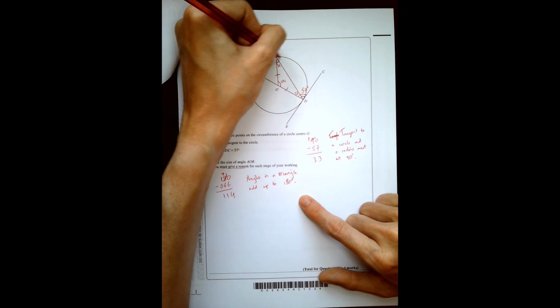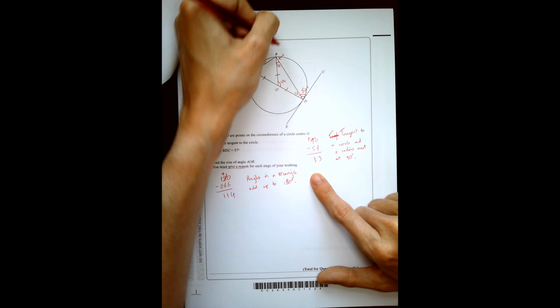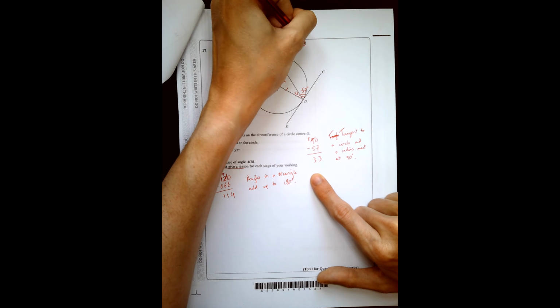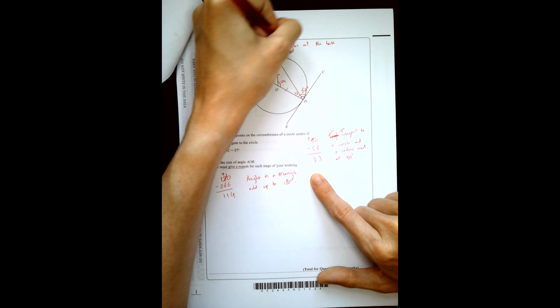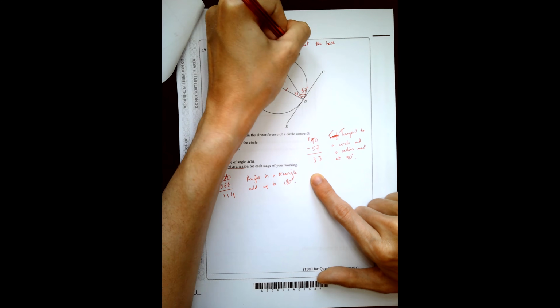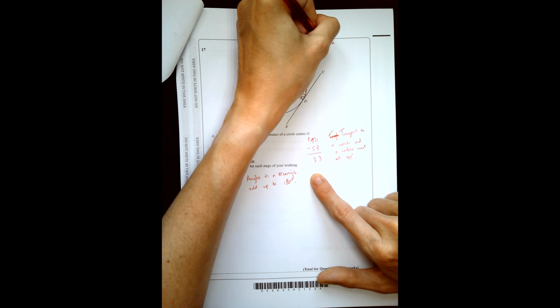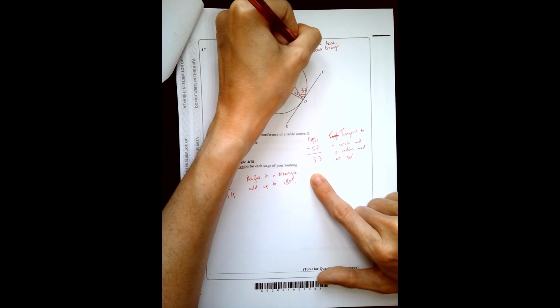Okay, and I know I'm just going to, because I haven't got any room down here, put the reason I know that's 33. Angles at the base of an isosceles triangle are equal.